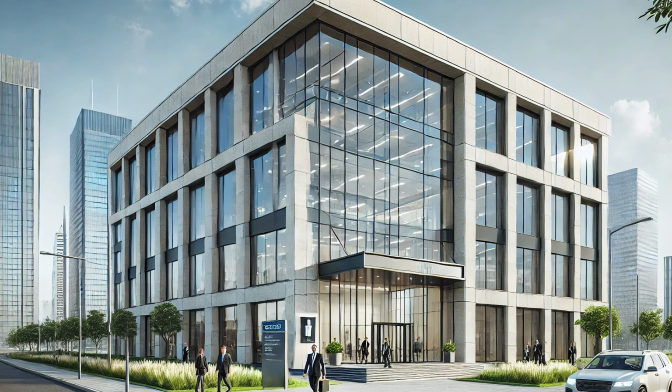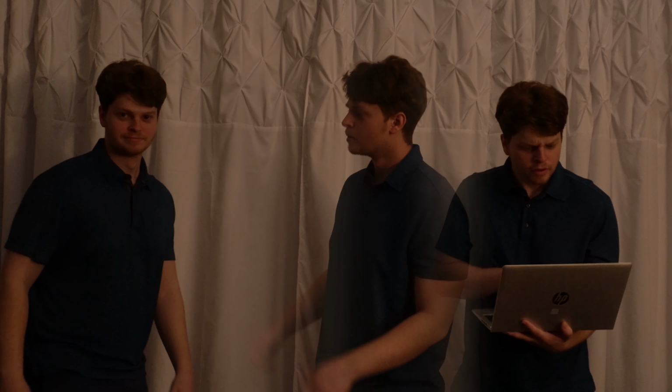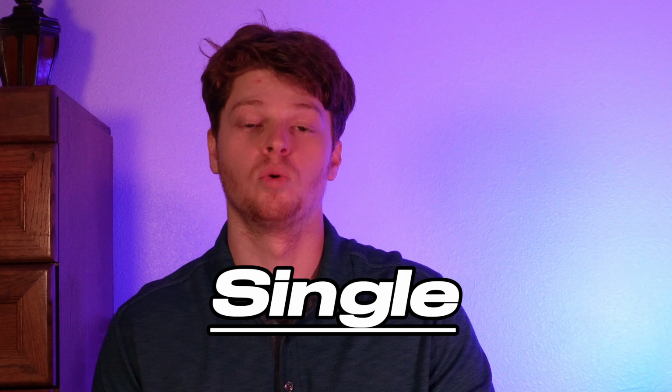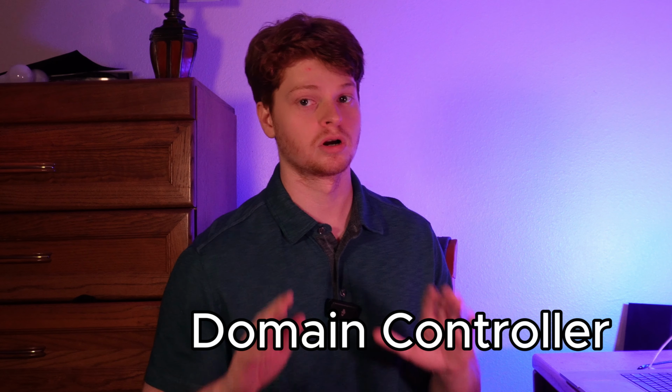This is your company. These are your users, and these are all your computers. What if all your users could sign into any one of these computers without having to set up their own individual account on every single one? And what if on every single computer they could have access to all their files? And what if you could automatically configure security policies for your users and devices? With a domain controller, all of this is possible. So come on, let me show you.